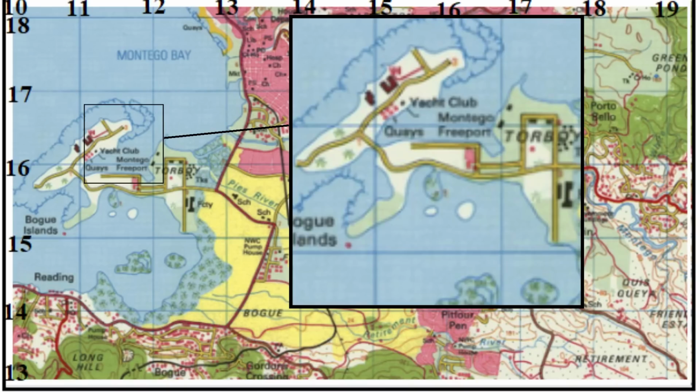But this is not always the case. Notice on the map the existence of the Montego Freeport, which is a cruise ship port. Now, several environmental damages can result from cruise ships while they are traveling as well as while they are docked along the port.